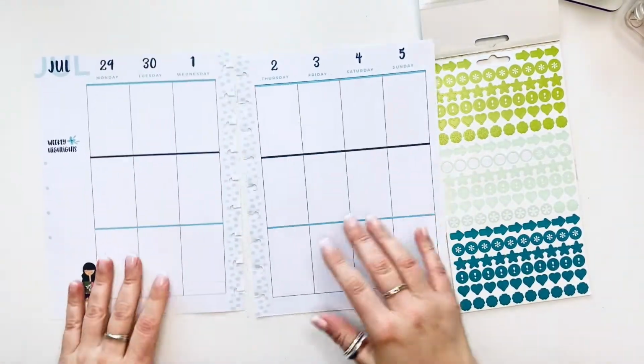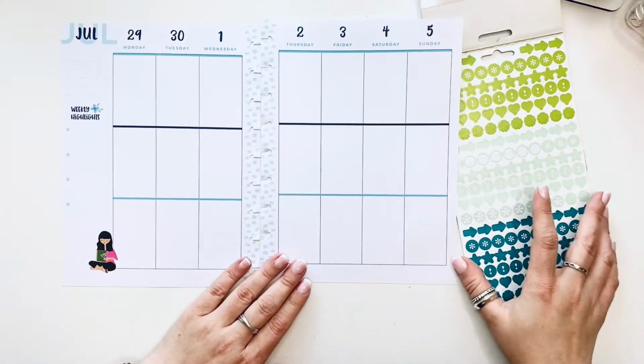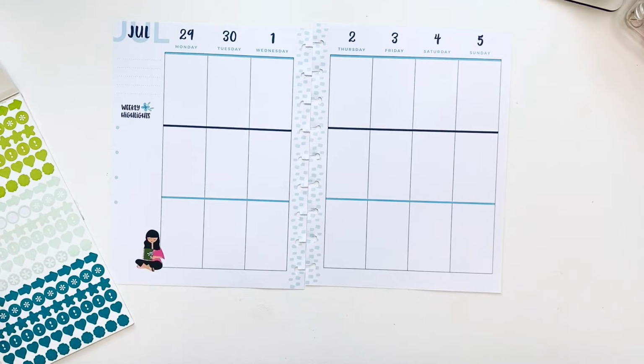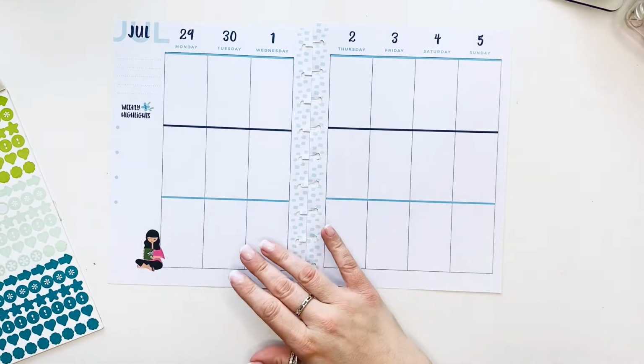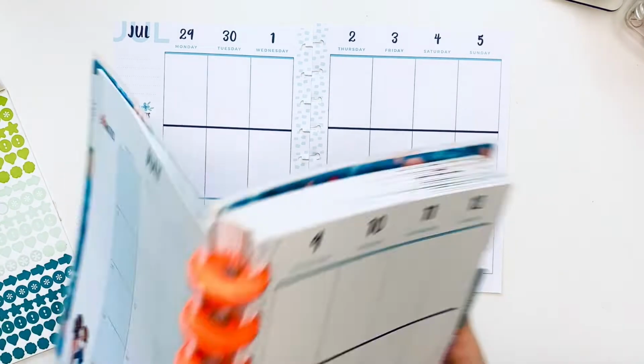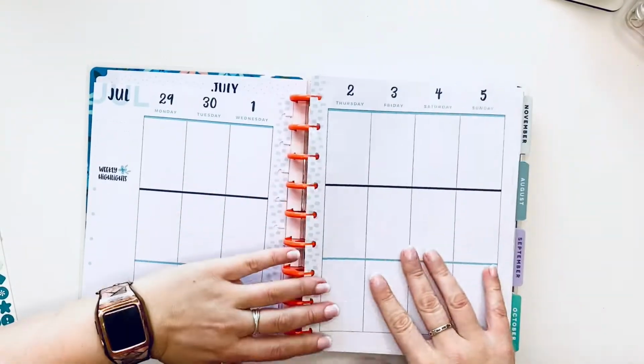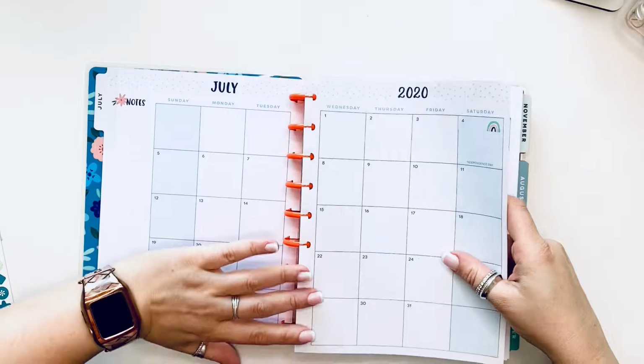Please excuse the extremely outdated planner. It is from 2020, but I do keep my outdated planners for reasons like this, where I can show you guys examples without really needing to do a full spread. So we can just work with the sections that I need.